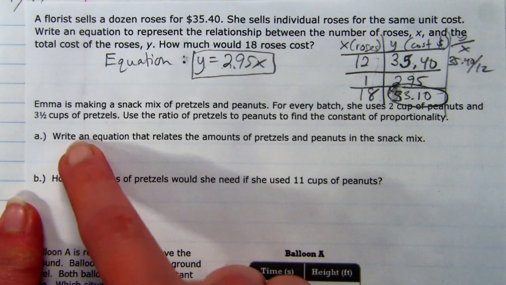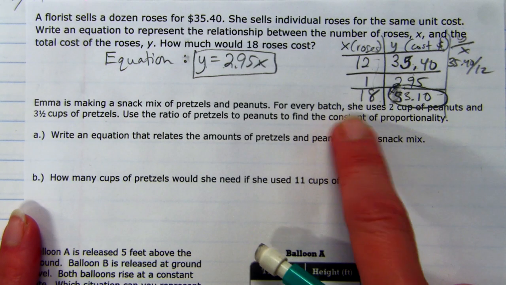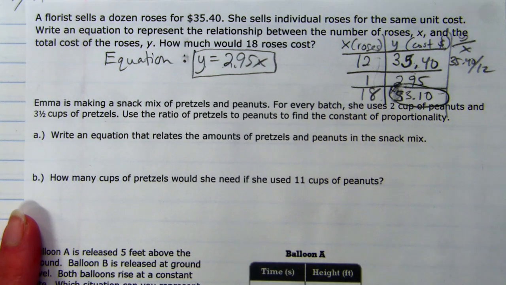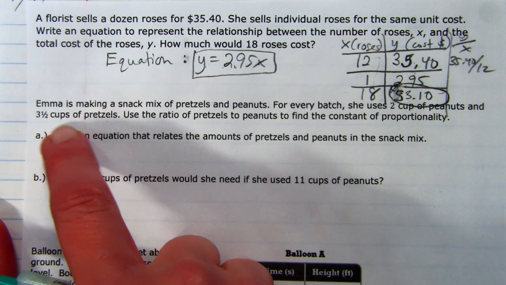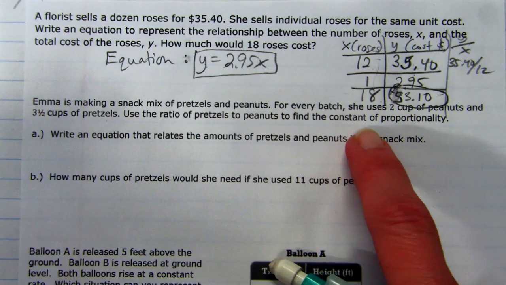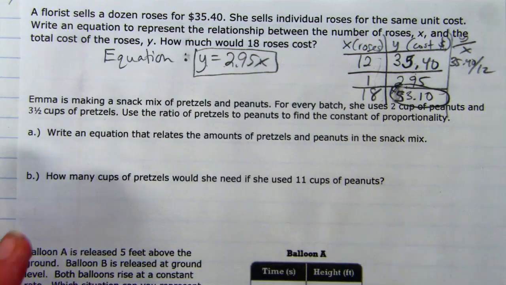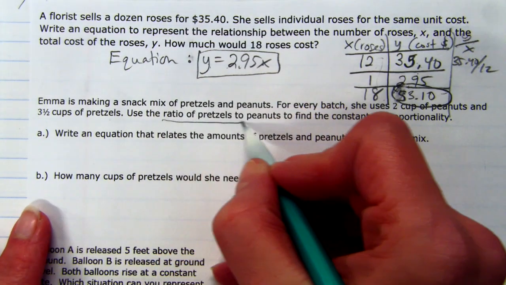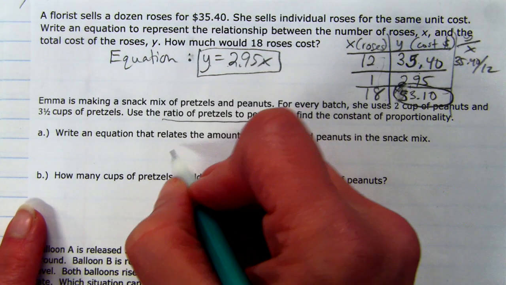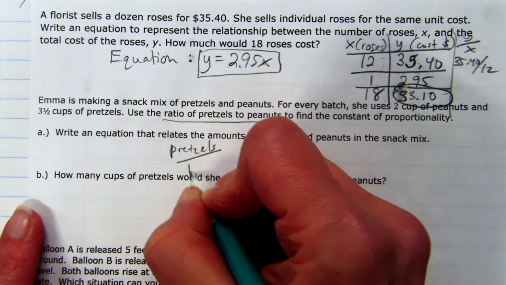All right. Ilma is making a snack mix of pretzels and peanuts. For every batch, she uses 2 cups of peanuts and 3.5 cups of pretzels. Use the ratio of pretzels to peanuts to find the constant of proportionality. When it says to use the ratio of pretzels to peanuts, that means you're going to take pretzels divided by peanuts.